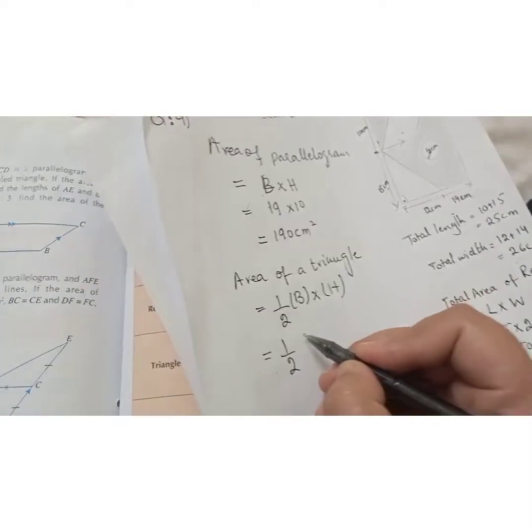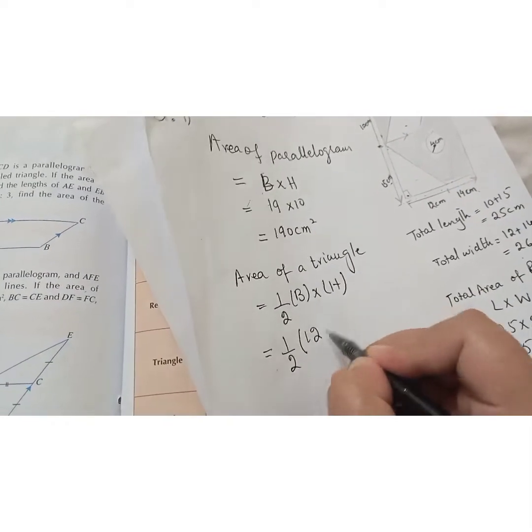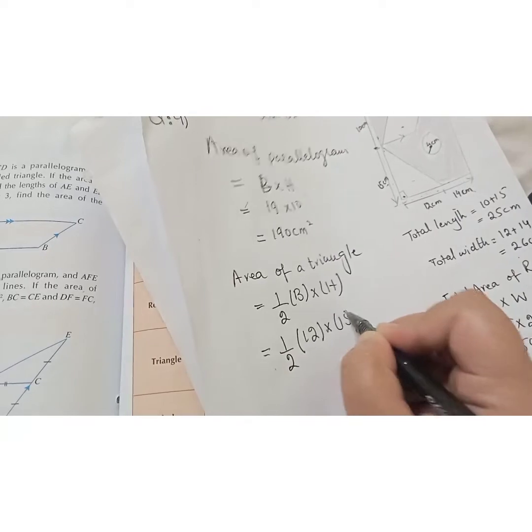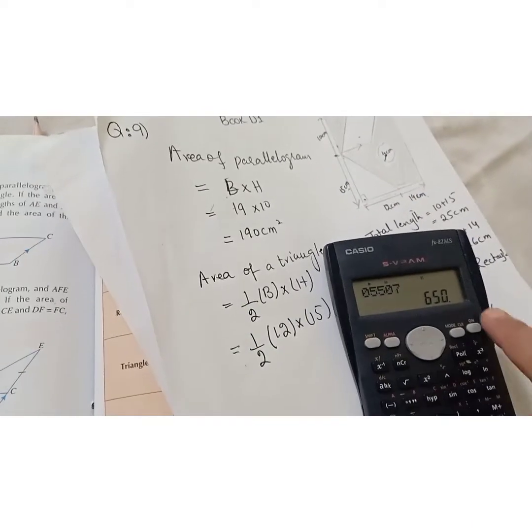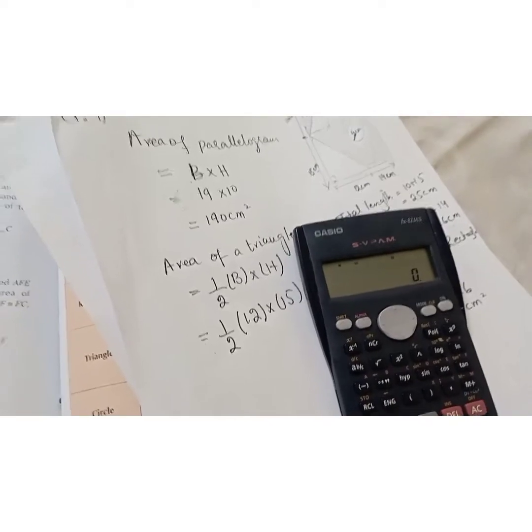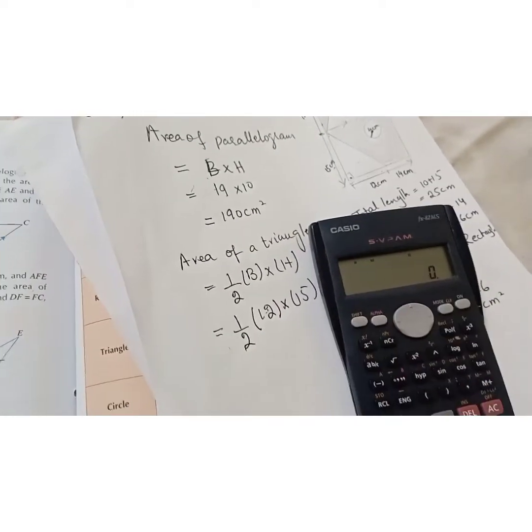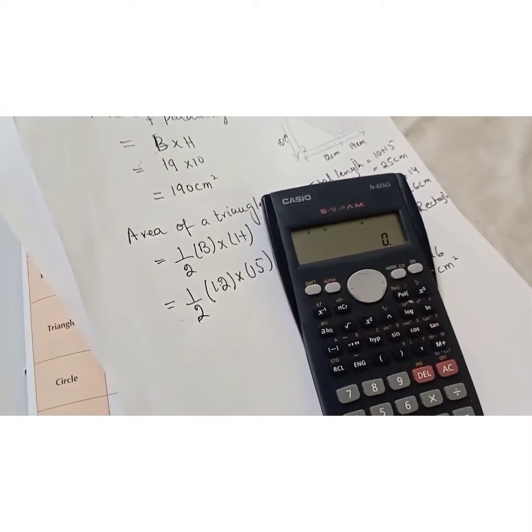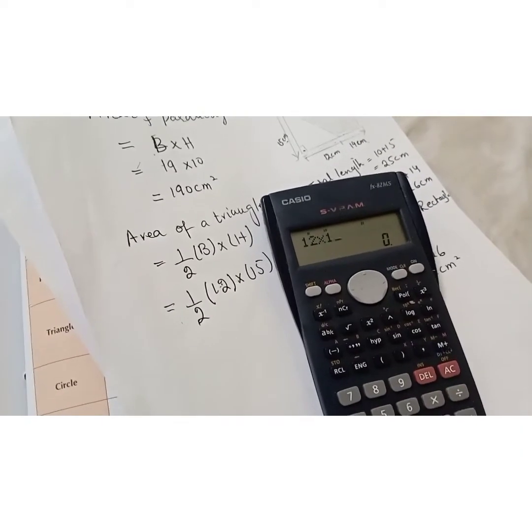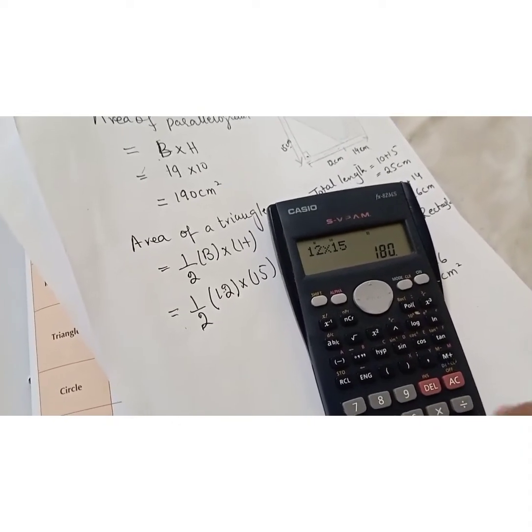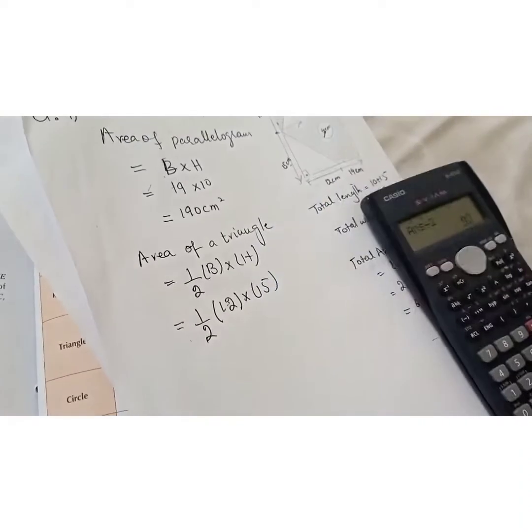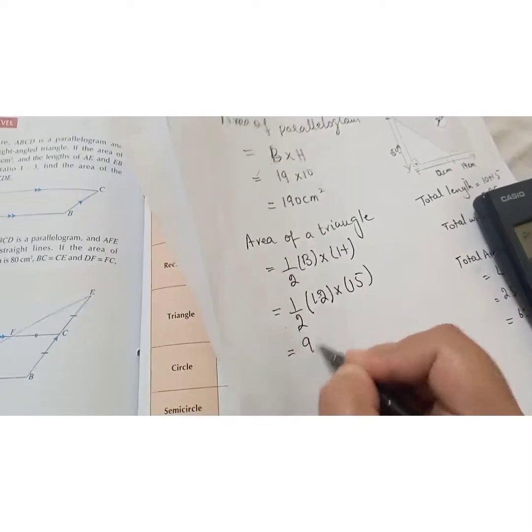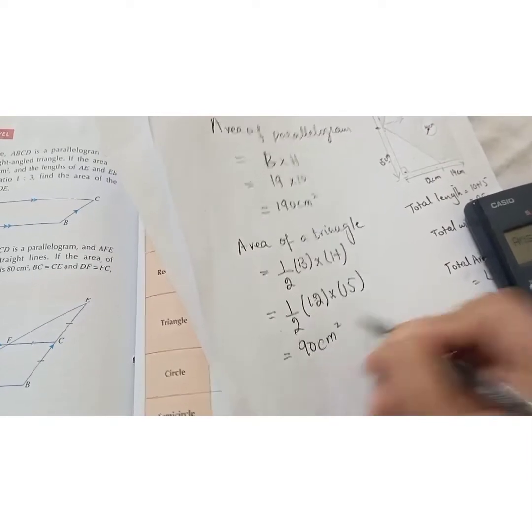So let's calculate 1 by 2, base is 12, height is 15. Similarly, we will multiply 15 with 12 and divide by 2, or we can simply divide 12 by 2, which is 6 into 15. So it's totally up to you. I'm multiplying 12 multiplied by 15, which is 180, and when we divide the answer by 2, we get 90. So the area of the triangle is 90 centimeters square.